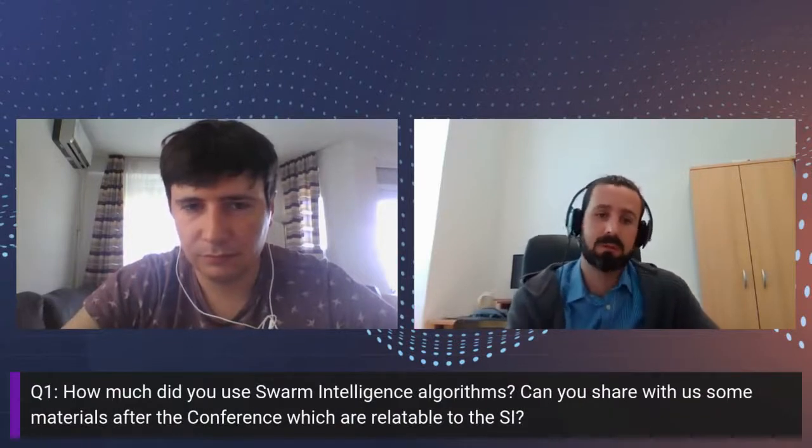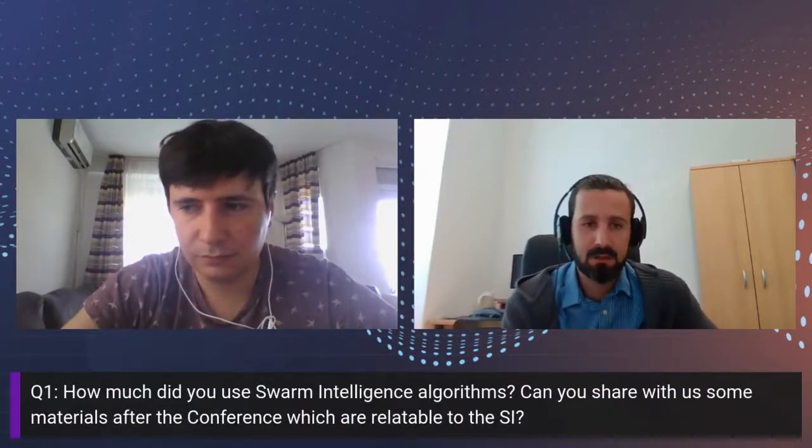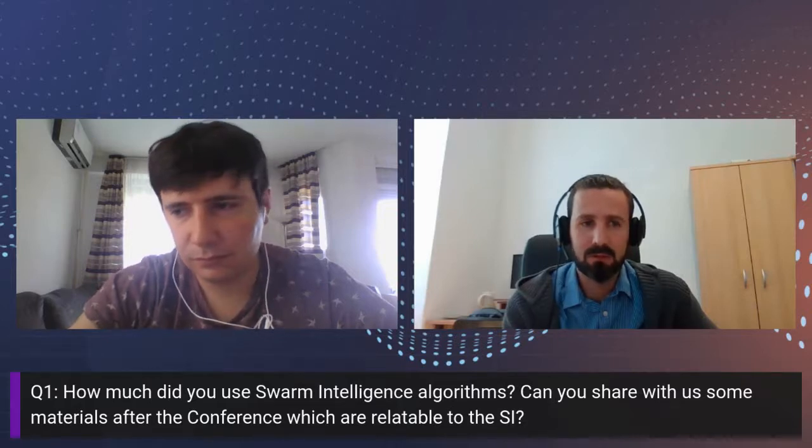Okay, so swarm intelligence. So far we didn't use swarm intelligence. We used genetic algorithms more. They basically do the same thing; they're used for optimization purposes. In our experimentation, we used genetic algorithms because we had a very clear representation of our search space.